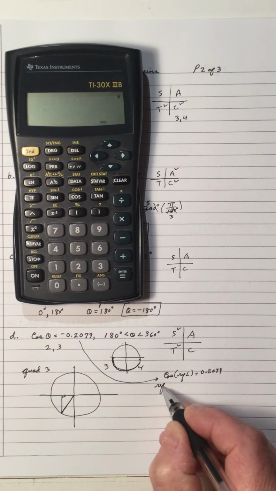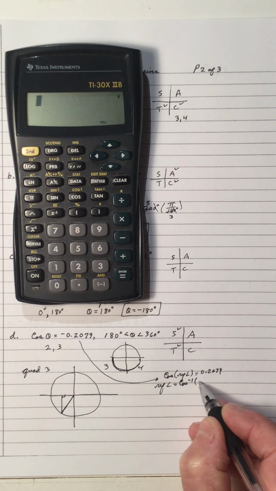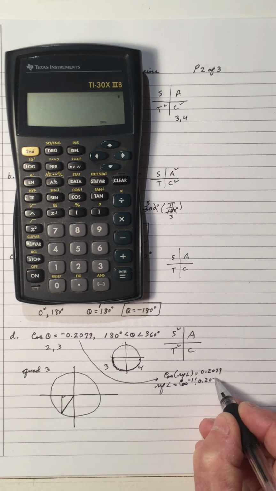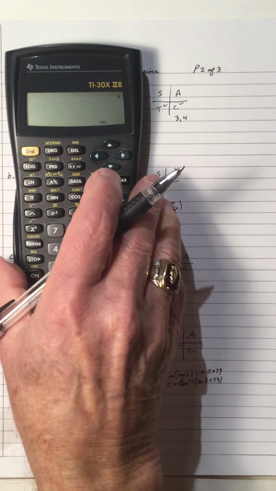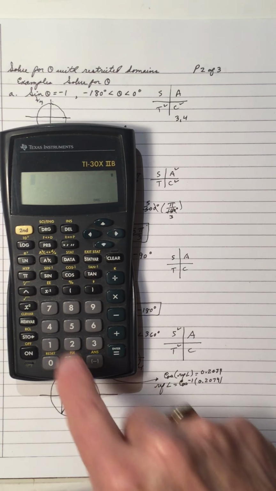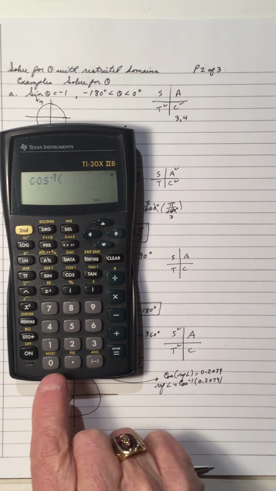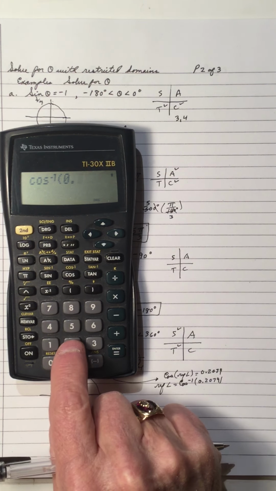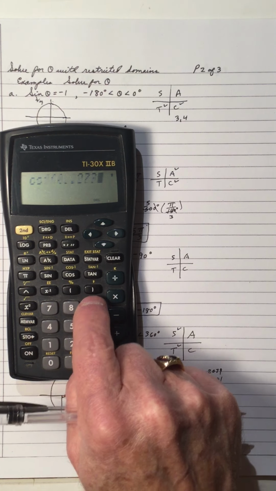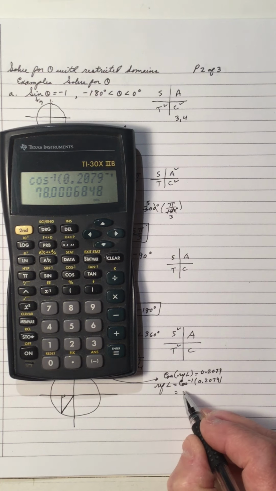So the reference angle is cos to the negative 1 of 0.2079. I'm going to use my calculator and go inverse cos of 0.2079.